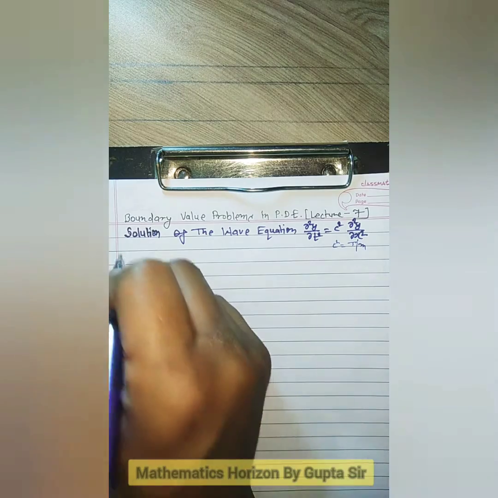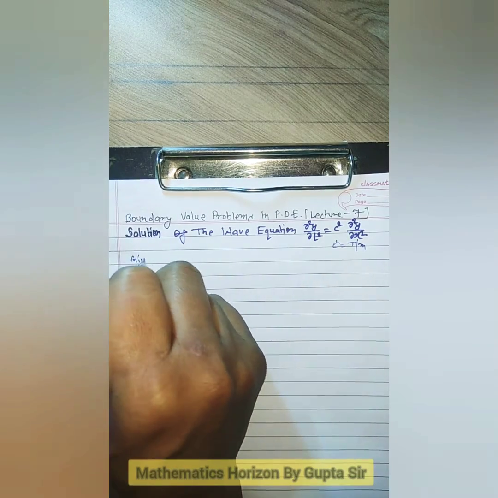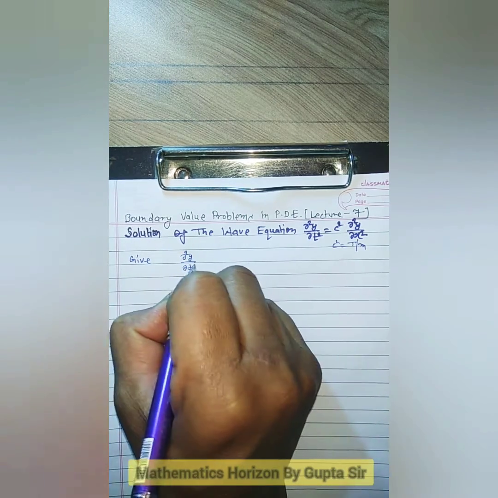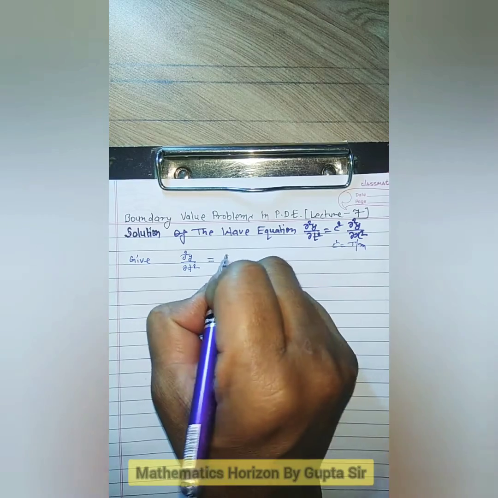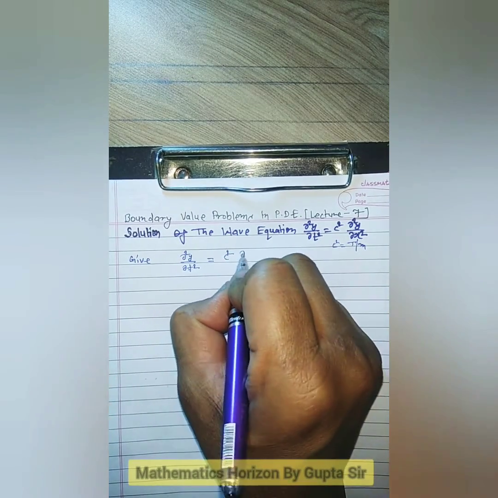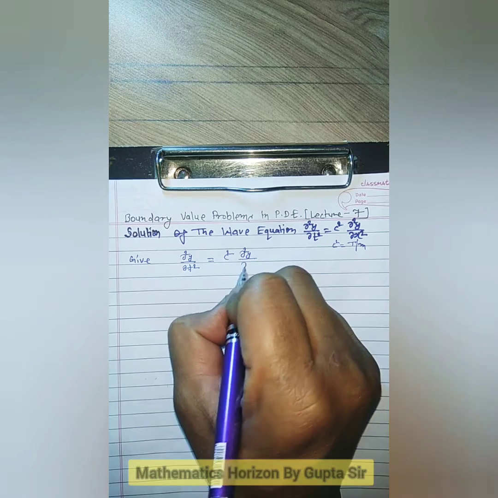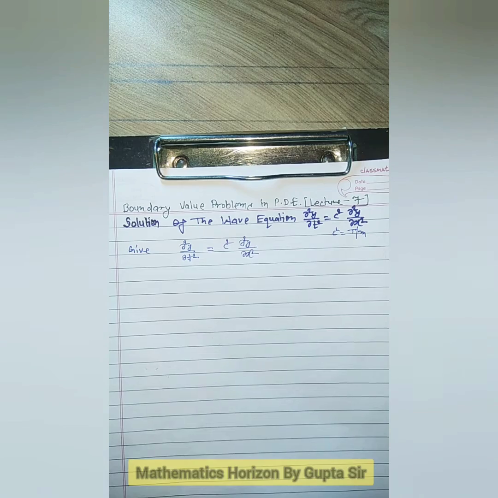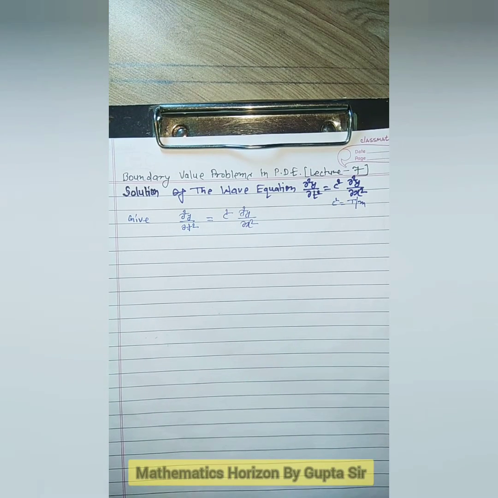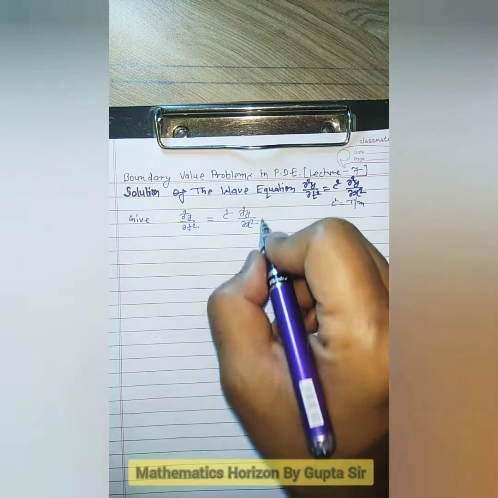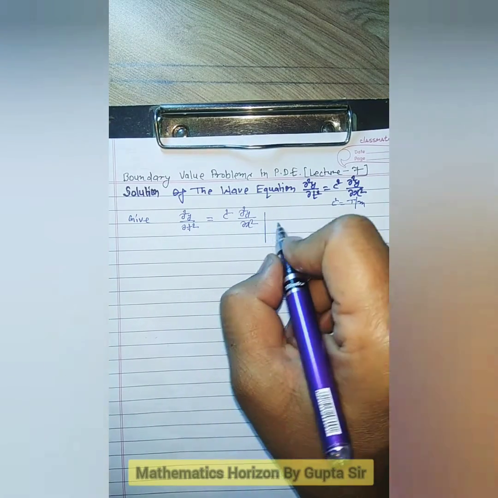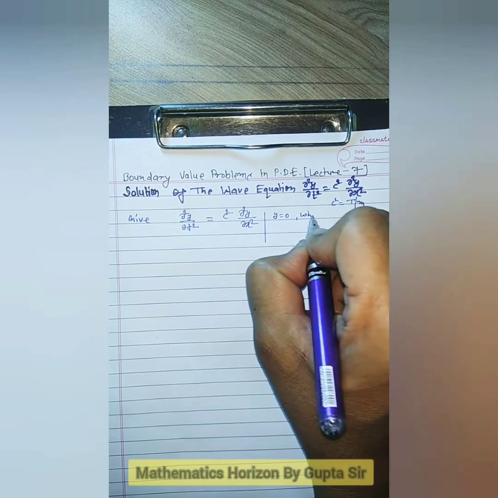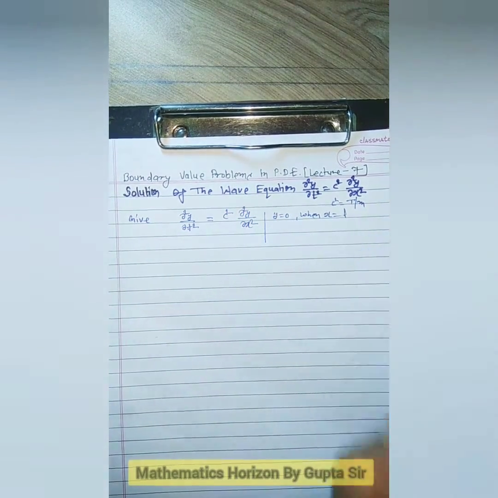What is given here? Given is the wave equation ∂²y/∂t² = c² ∂²y/∂x², and this wave equation abides by the condition y = 0 when x = L.